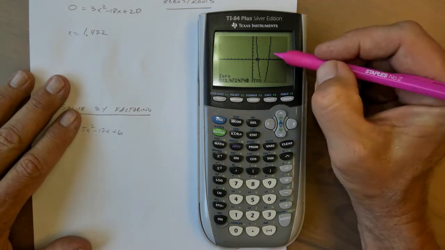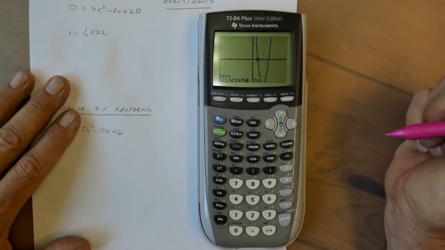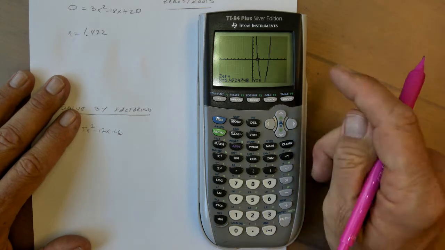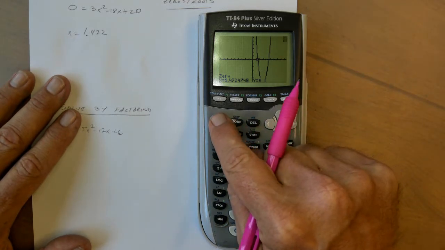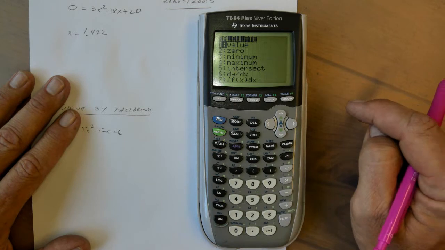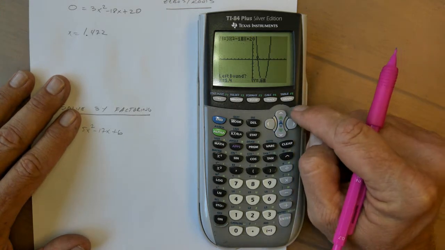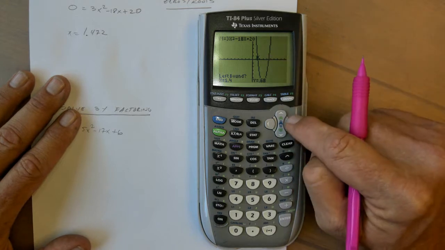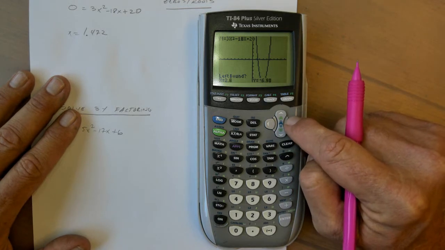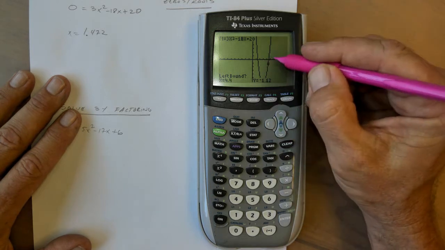Okay, so now we want to find the other root or other zero or other solution. So we're going to do this all over again. So I go second, hit the trace, which gets us to the calc screen, 0. So now I want to move the cursor so that I am to the left of this root.